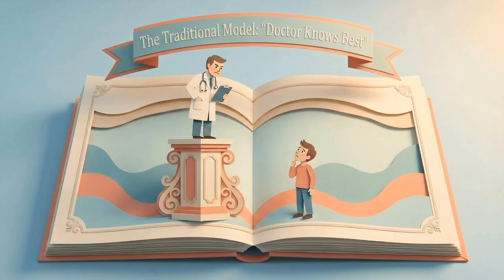As we strive for more ethical and patient-centered care, we must move beyond this paternalistic way of thinking. In the lab, this means recognizing that our results serve the patient directly, not just the clinician's directives. We are part of a system that is evolving. This shift is crucial for fostering trust and respect in healthcare. Now, let's look at the modern model that champions collaboration.